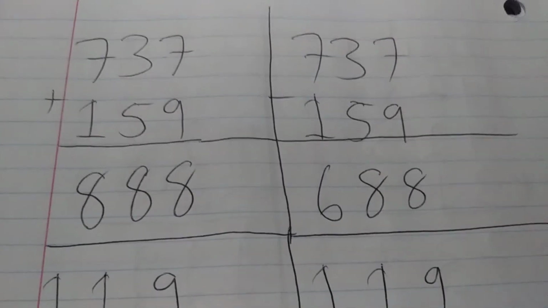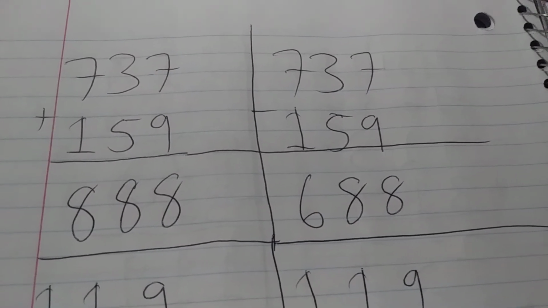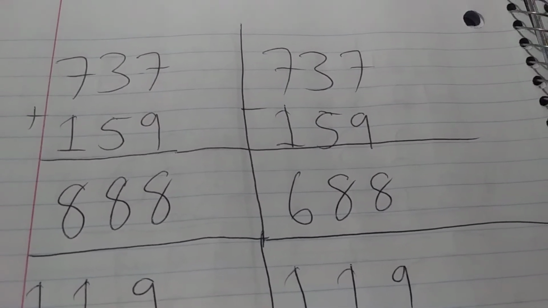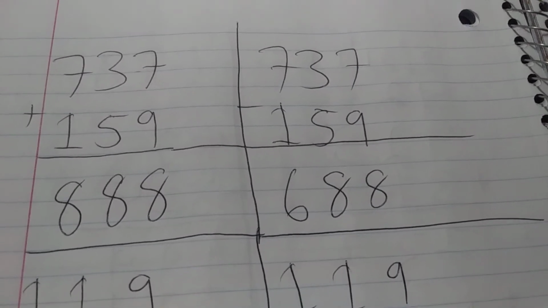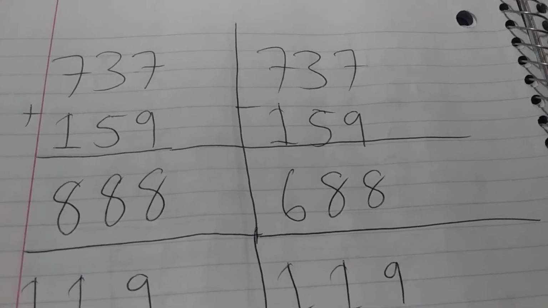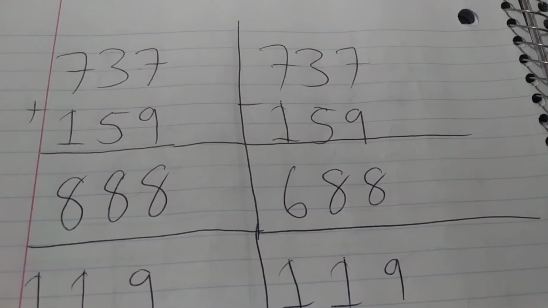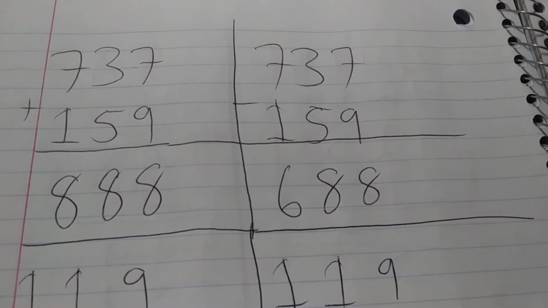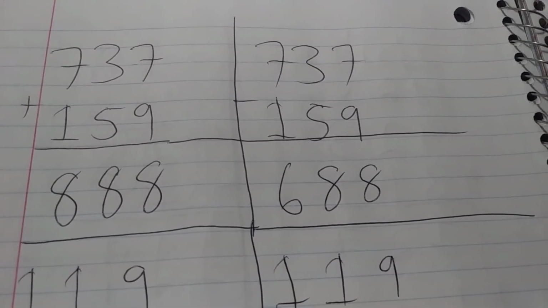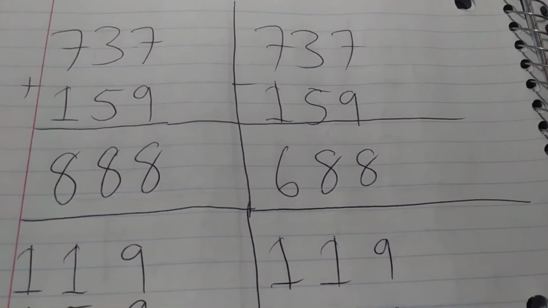Okay, so from here you're going to add 159 and minus off 159 from 737, which I just covered. So 7 plus 1 is 8, 3 plus 5 is 8, 7 plus 9 is 6. So ignore that 8 there, that should be 886. You're going to minus off 159 and get the same number here. So 7 minus 1 is 6. 13 minus 5 is 8. 17 minus 9 is 8. And again, that number did not hit in the next 7 days.